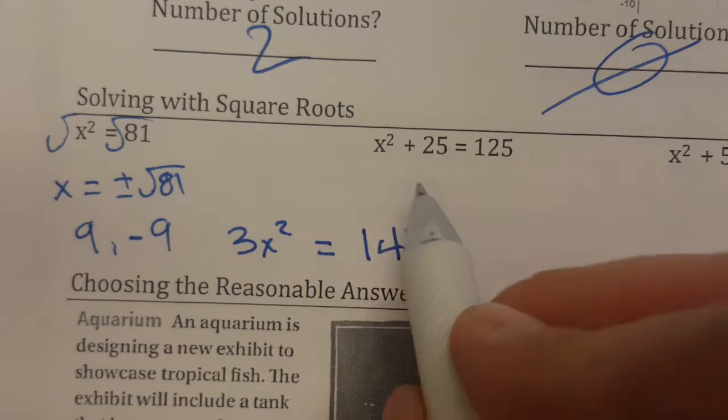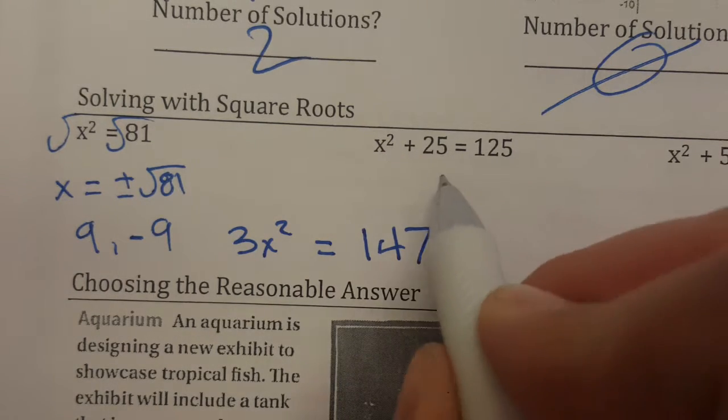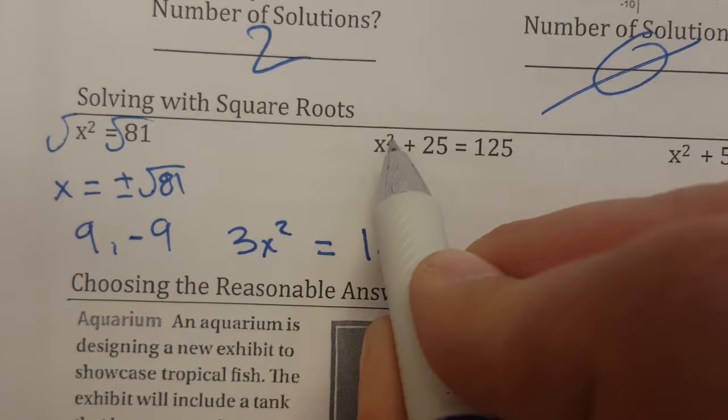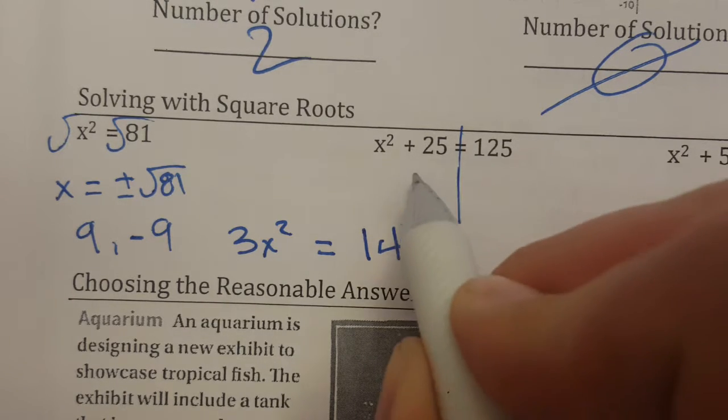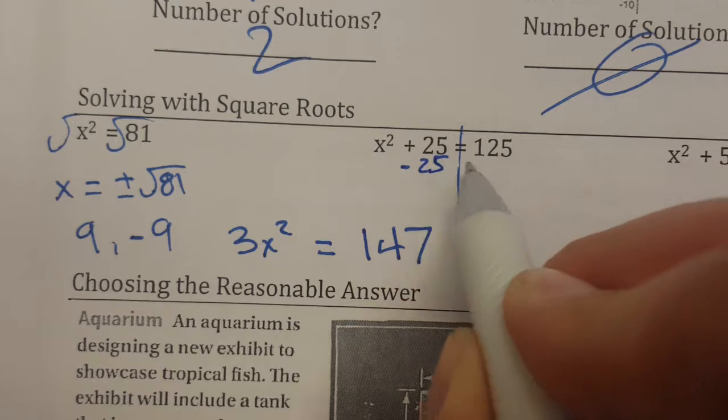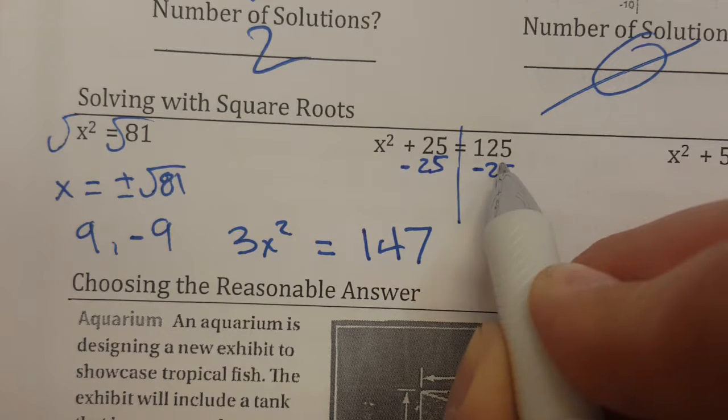Okay, let's solve for x. Order of operations. Remember, we want to get rid of the weakest connection first. A square is pretty powerful. It's probably going to be the last thing you get rid of. Plus 25, that's pretty weak. Let's get rid of that. Remember, when we solve, we get rid of the weakest connections first.